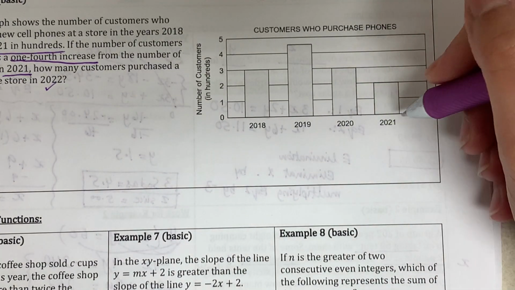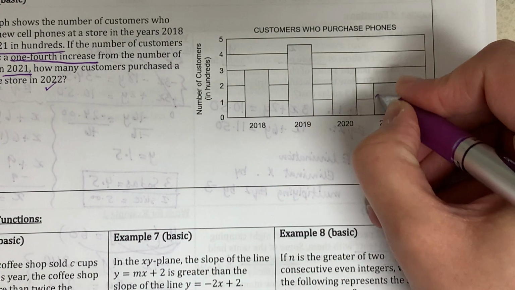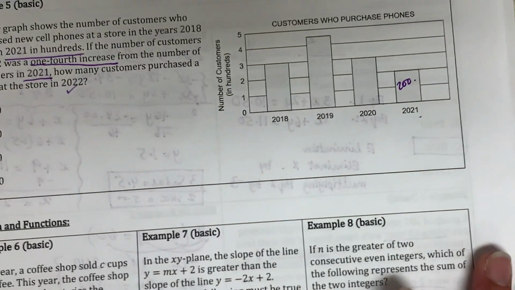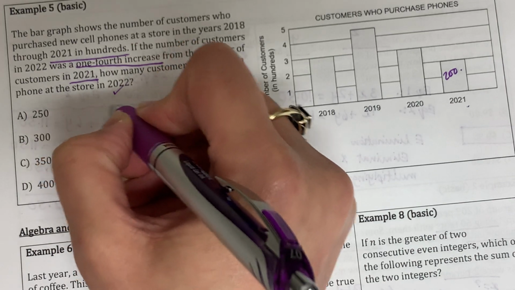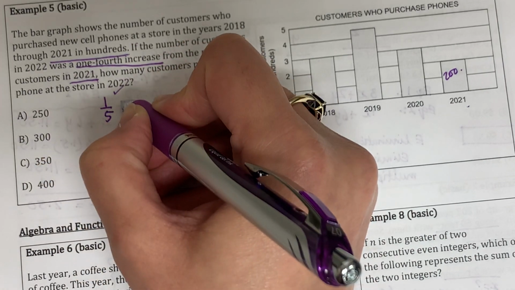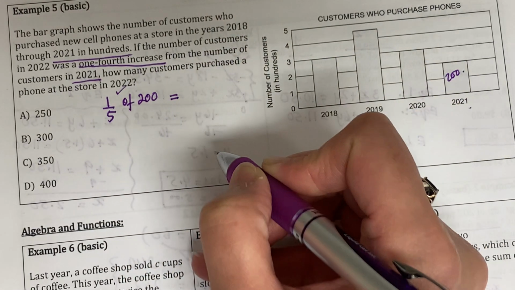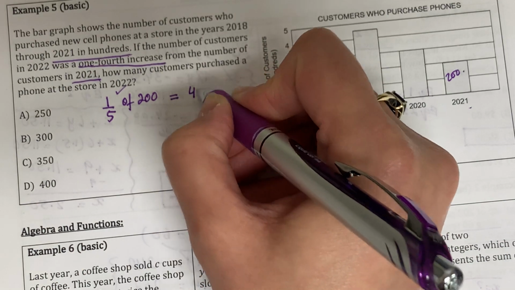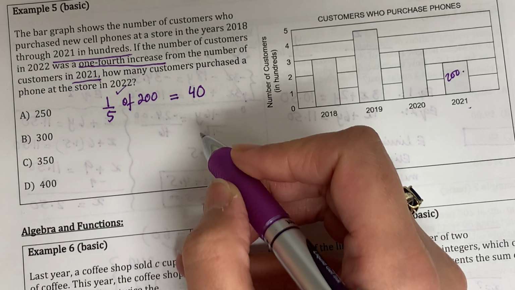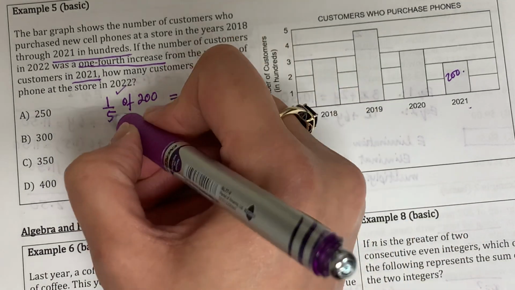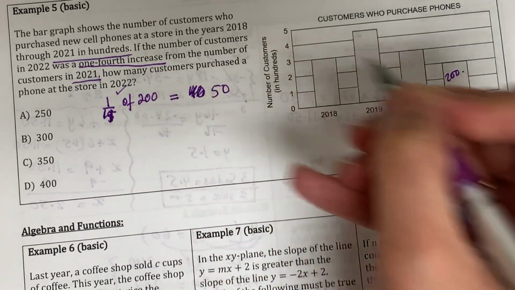So it should be 1/5 plus 2021. How many customers in 2021? That's 200. Now I need 1/5 of 200. Of in math means multiplication. So 1/5 of 200 is 200 divided by 5, which is 40. 1/5 or 1/4? Oh, 1/4, I'm blind. Sorry. 1/4 of 200 is 50.